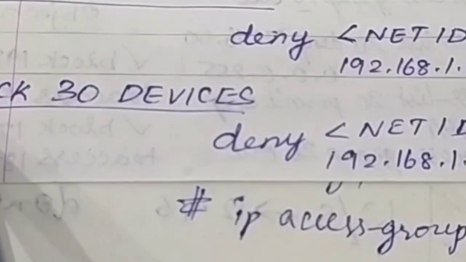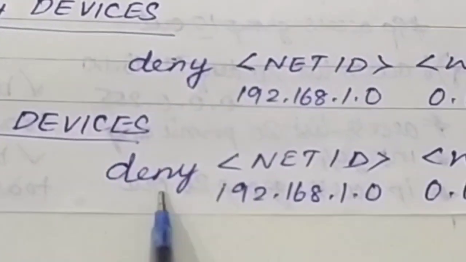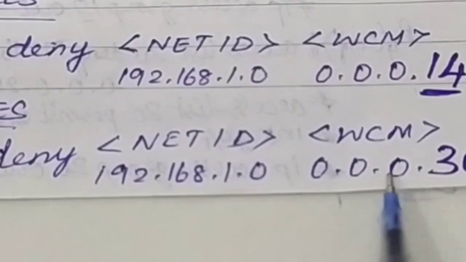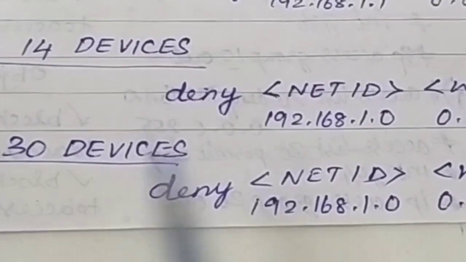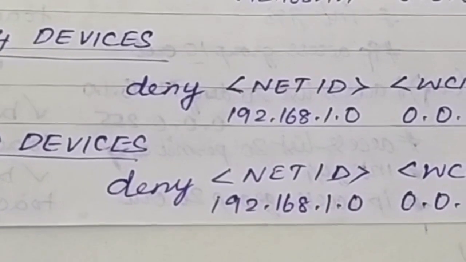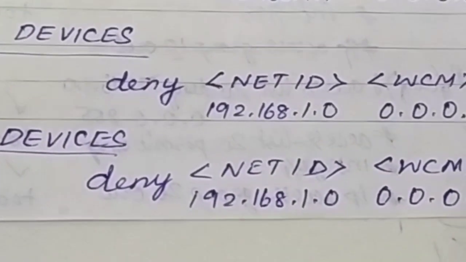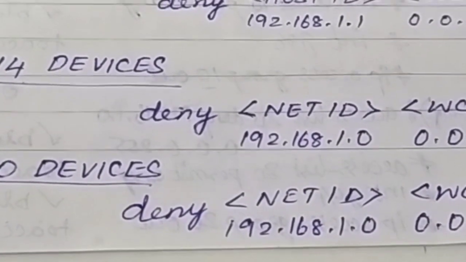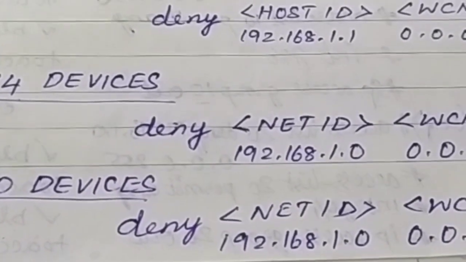If they are telling to block 30 devices, then you have to deny the network address, then wildcard mask will be 0.0.0.30. Now you can understand, if 15 devices are given, here you have to write 15. 20 devices means here you have to write 20. 10 devices means here you have to write 10. That's it. Clear? So I hope you can do static routing and this standard numbered ACL and named ACL well.